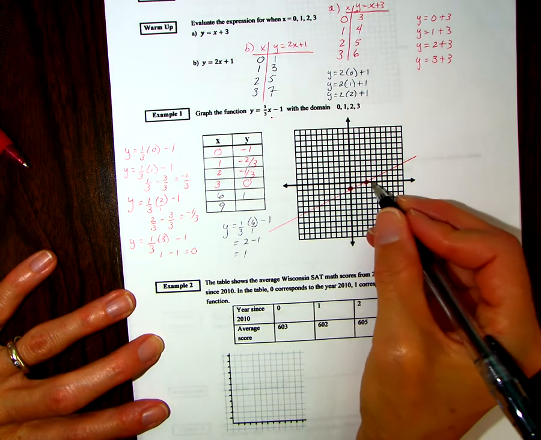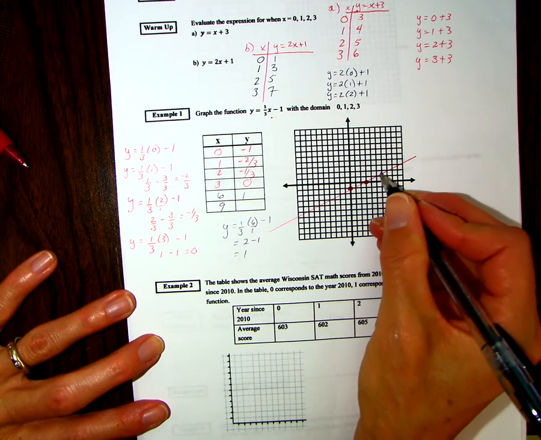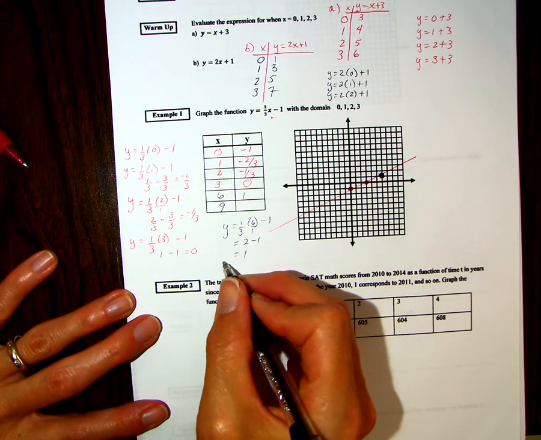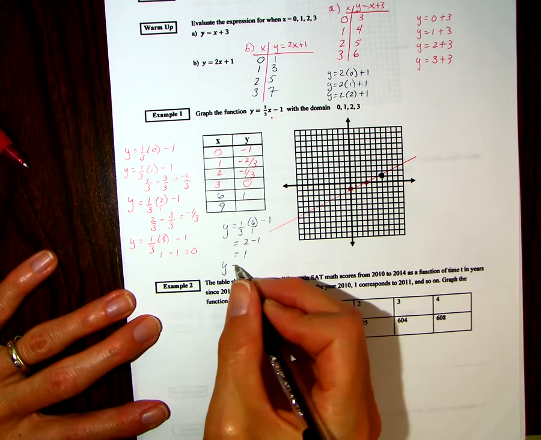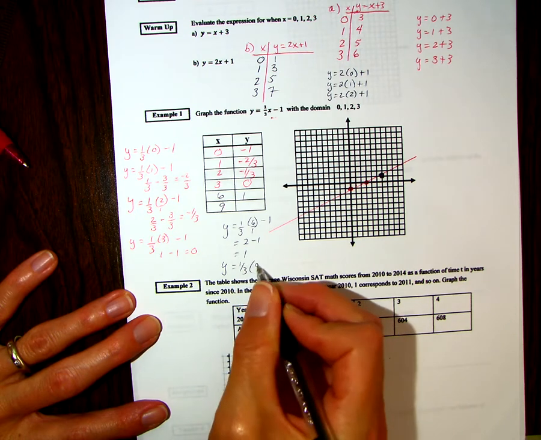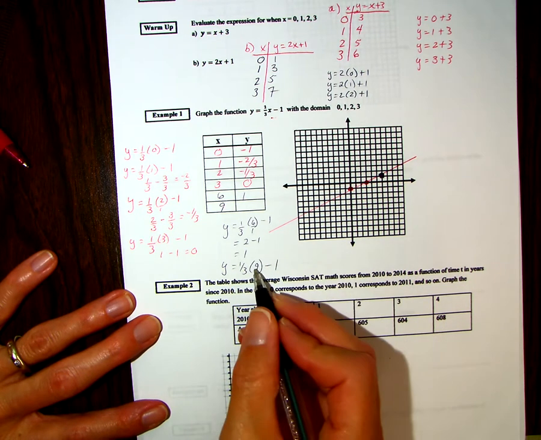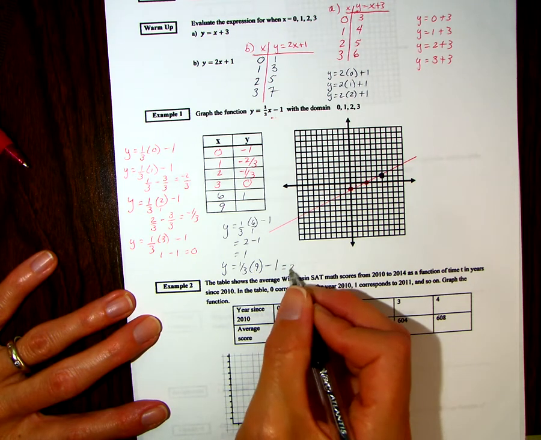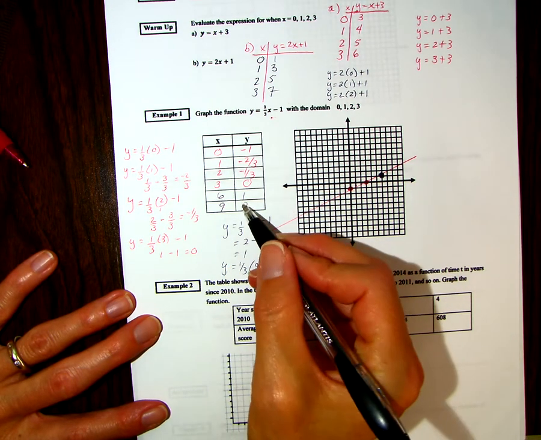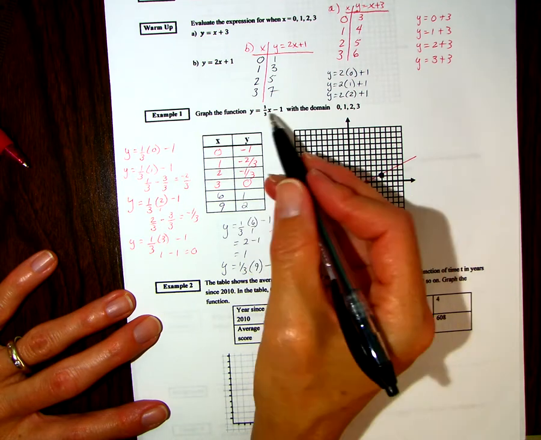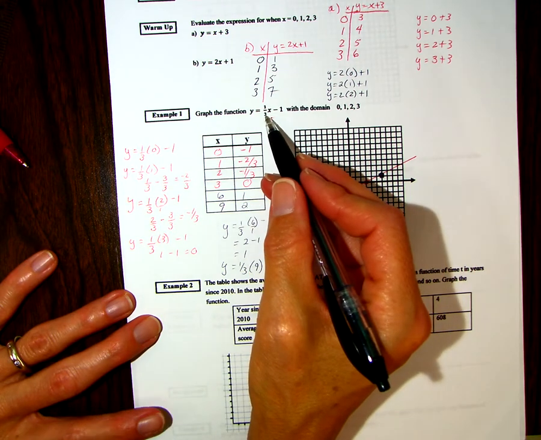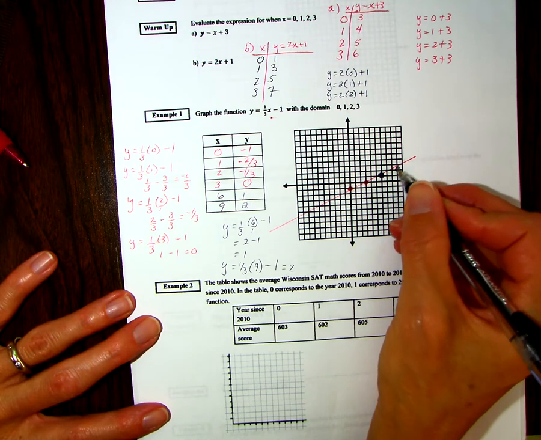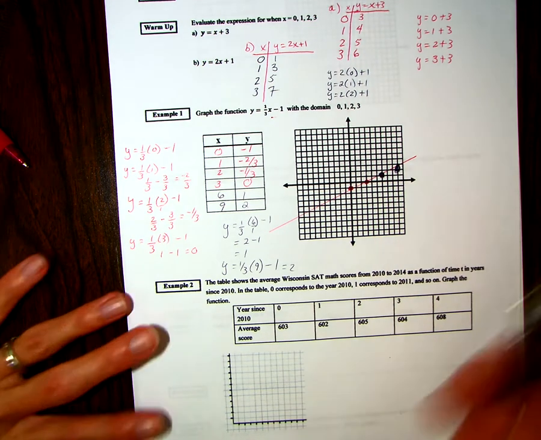So let's go over 3, 4, 5, 6, up 1. Oop, my line's off a little bit. Let's make the dot really big so you can't tell. And then let's substitute a 9. Y is equal to 1/3 times 9 minus 1. 1/3 of 9 is 3. 3 minus 1 is equal to 2. So see how these numbers came in really nice? Because 3 can divide into them nicely. So if I went over 9 up 2, my line's really off. I've got to make that really big.